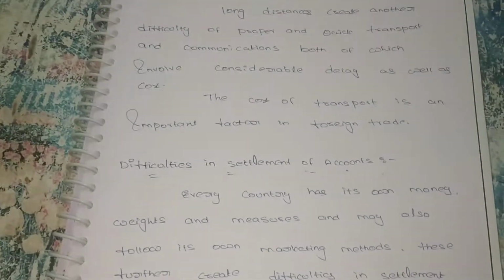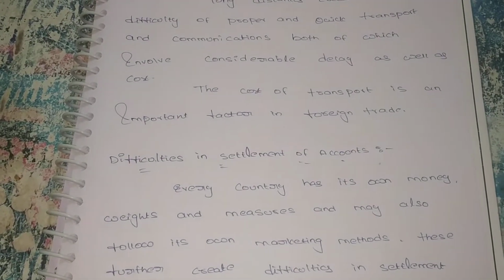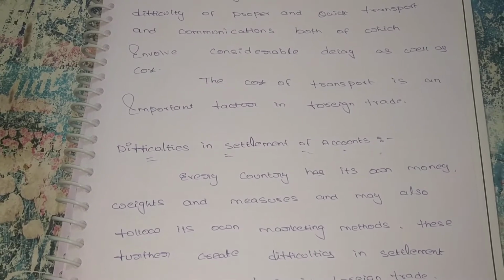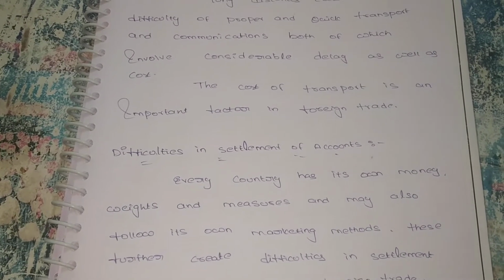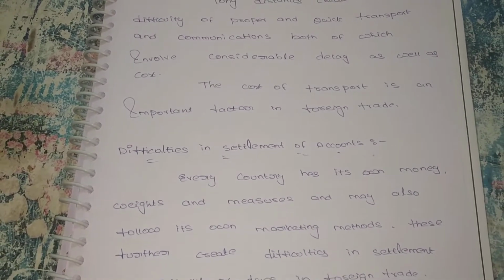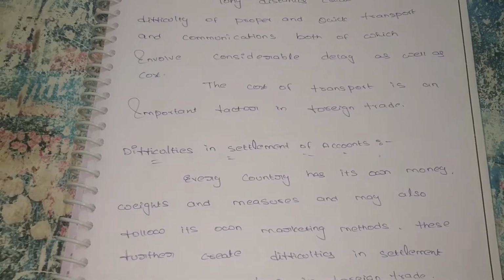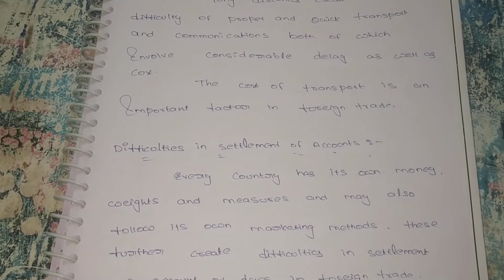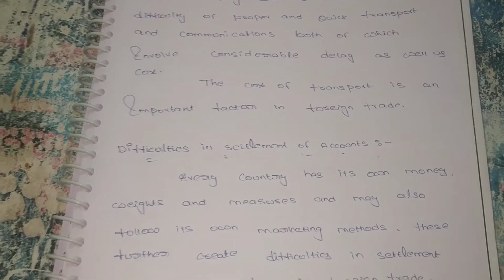Suppose we are importing goods from USA, so we have to pay money to USA. Due to unavailability of money, we have to pay after 3 months. We are paying late because of unavailability of money. For this there are dues. Another country also wants to pay India, but there is a delay.